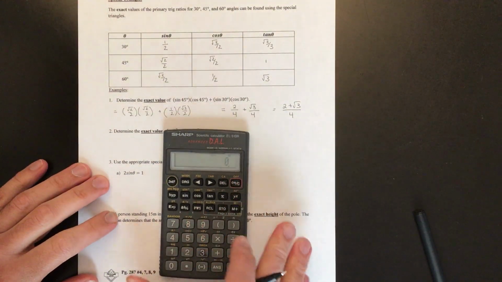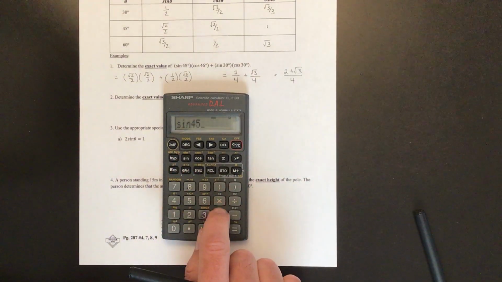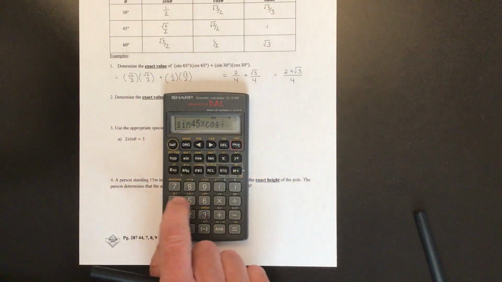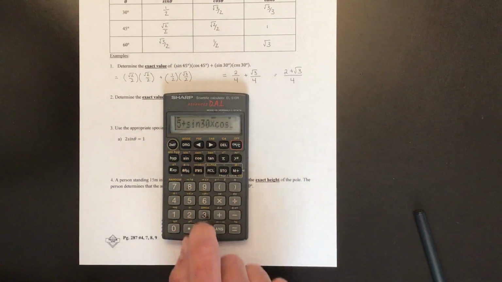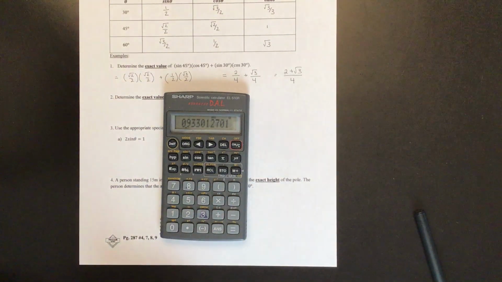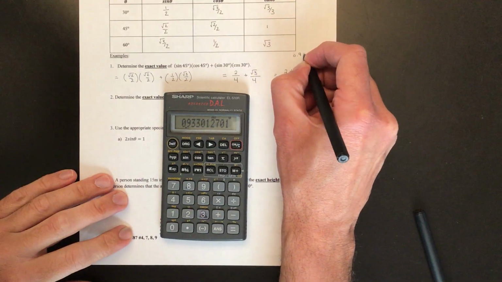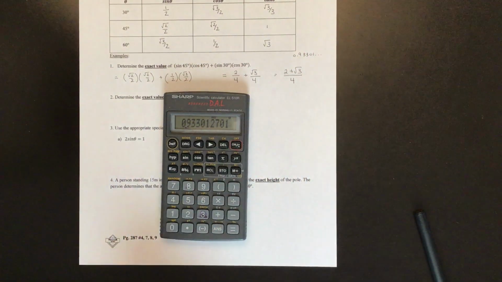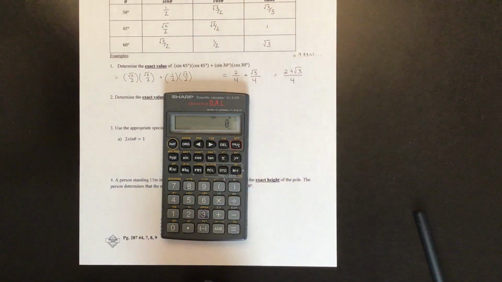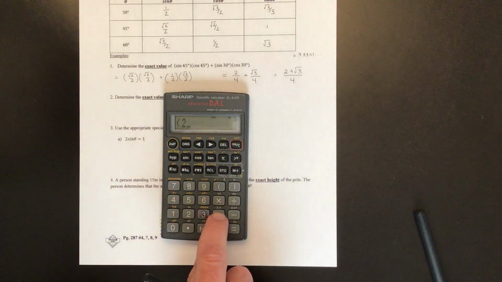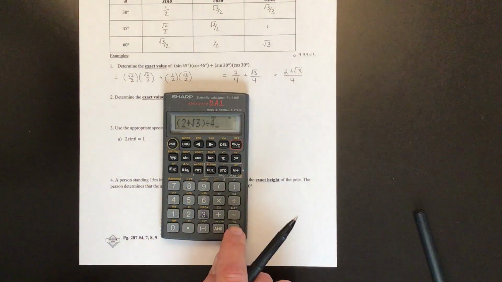Now, if we take a second and go back and use our calculator, if we type this in, sine 45 times cos 45 plus sine 30 times cos 30, we get a decimal of 0.93301 and so on. Now, what if I type this into my calculator? So in brackets, 2 plus root 3, because I want to add those together first, divided by 4.